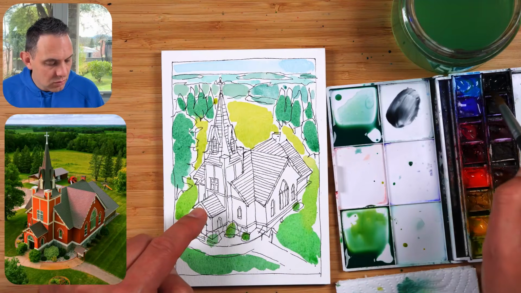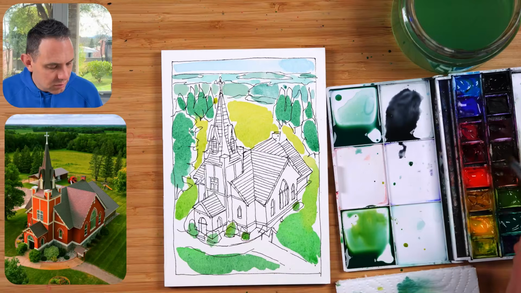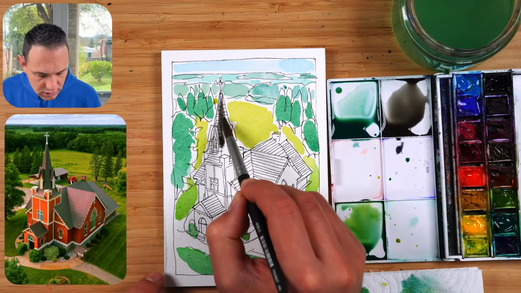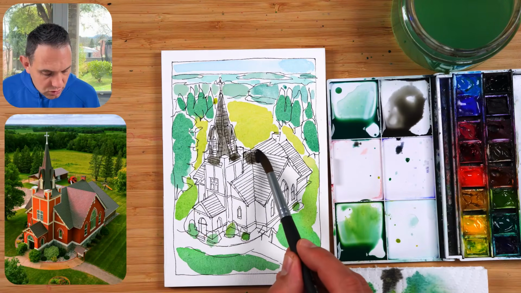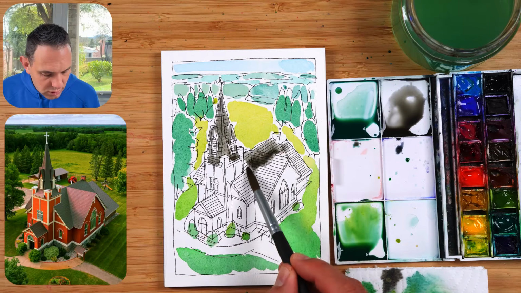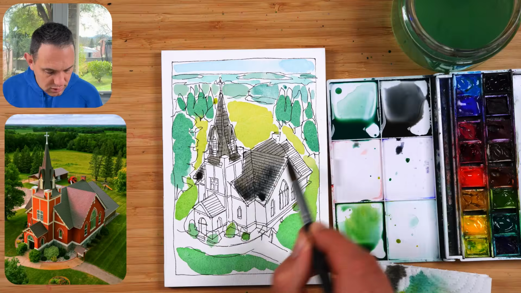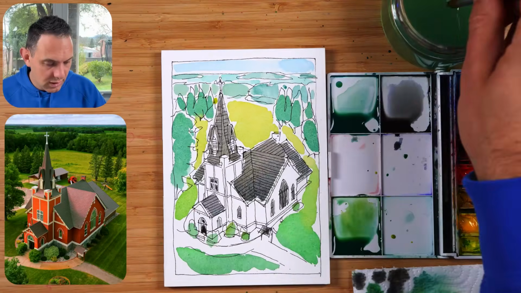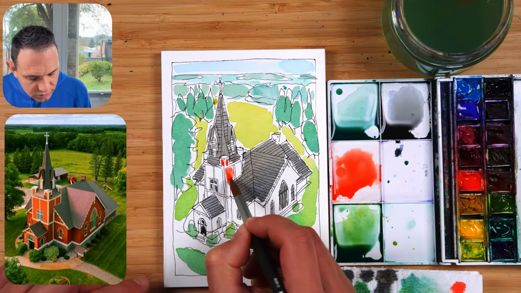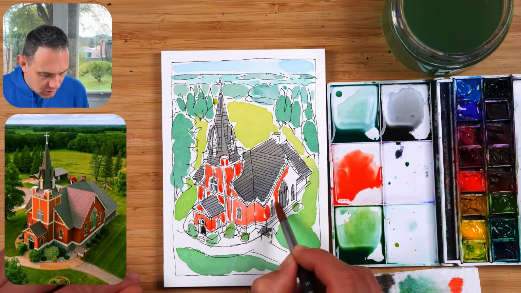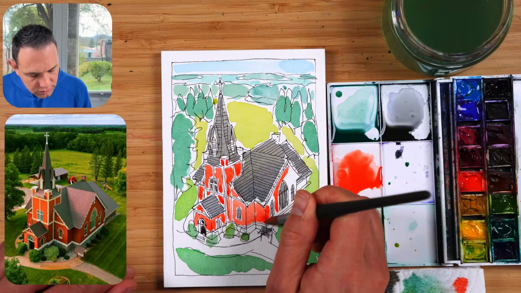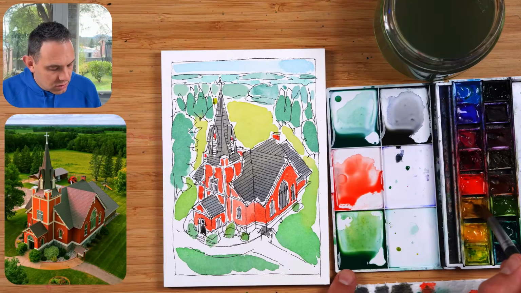Some Payne's grey for the roof now. I'm going to add some burnt umber down here. Then around just the top of the roof because I'm going to add a bit more of a cooler Payne's grey. The next colour we'll use is cadmium red. Very abstract and loose. You could use a smaller brush for this. So I'm going to use some yellow ochre.